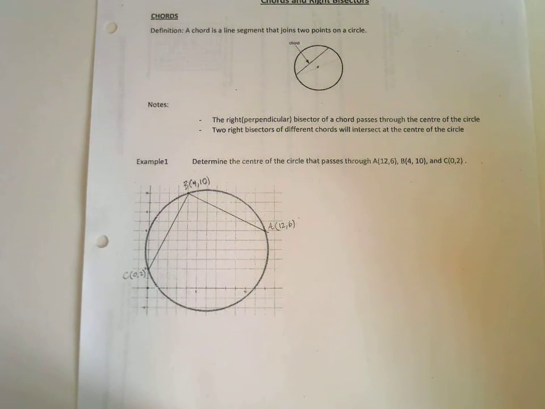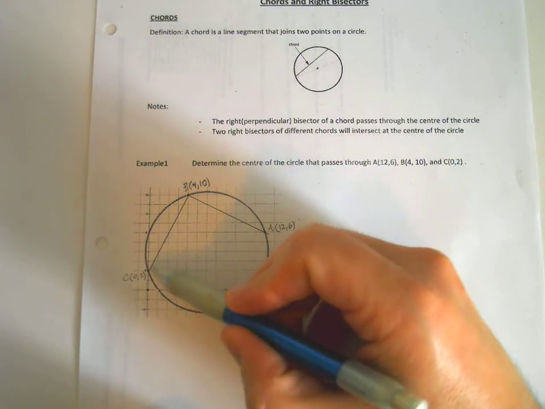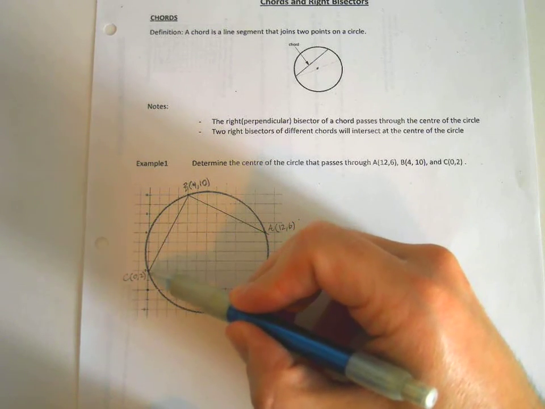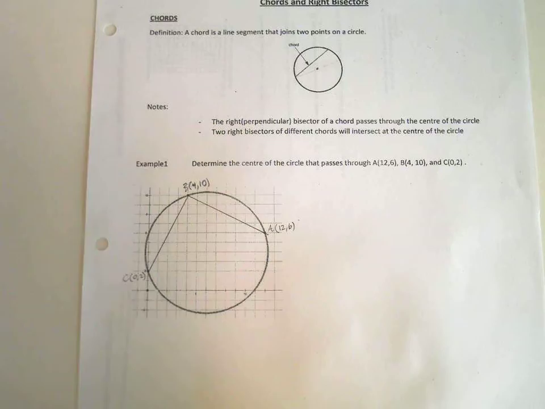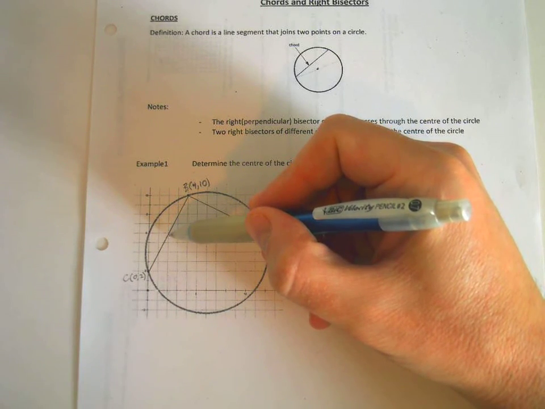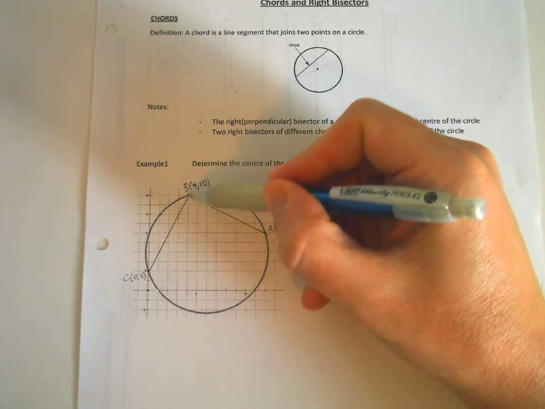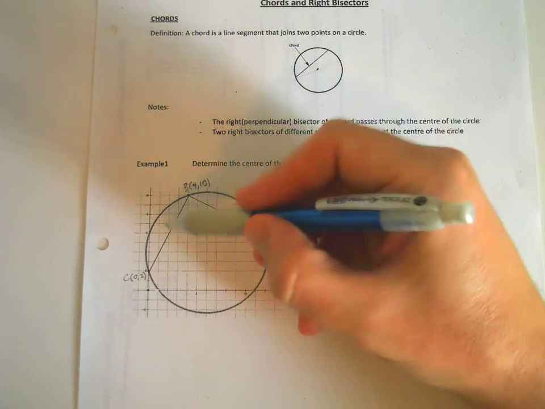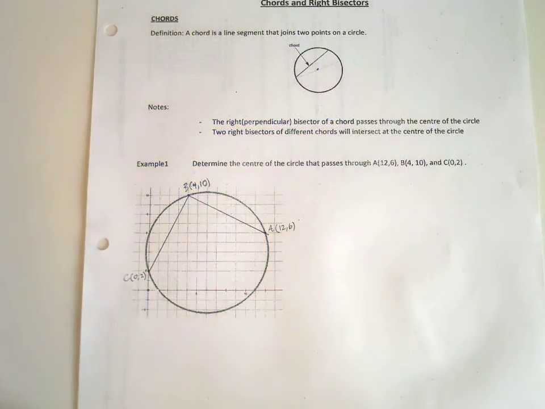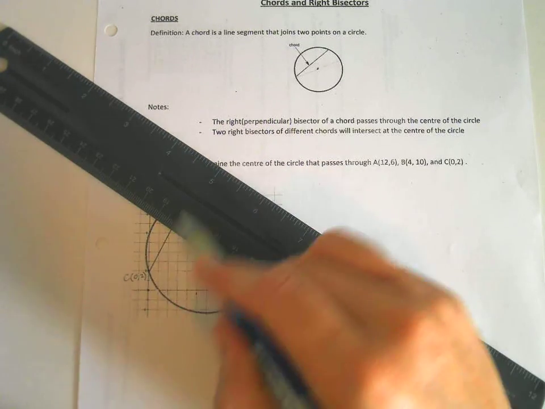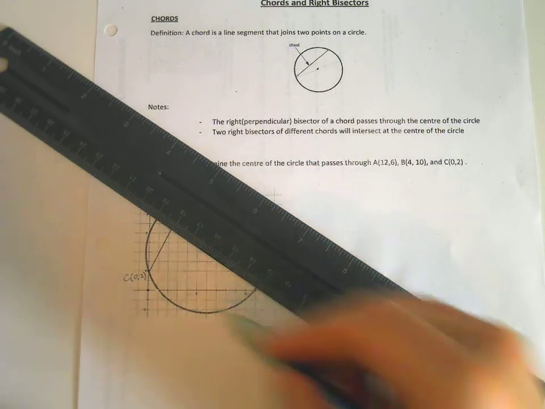So this is my plan. In order to determine the center of the circle, for this chord I am going to take its right bisector, which is the same thing as a perpendicular bisector. Using the same process that we did with triangles, I need to bisect this, so I need to find its midpoint. I need to find the slope of this line segment, and create a line that will be perpendicular to it. Somewhere here is going to be its midpoint, and I'm going to create a line that will be perpendicular to BC. That should be going through the center of the circle somewhere.